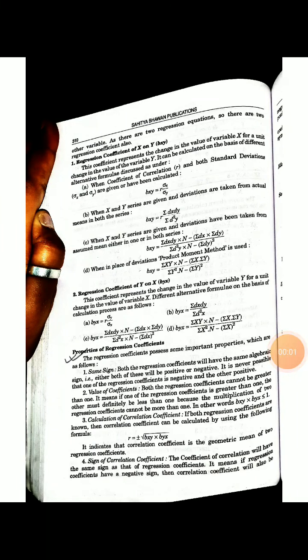We will study regression coefficients. Regression coefficient is an algebraic measurement of the slope of the regression line. This coefficient indicates that if there is a unit change in the values of one variable, then what will be the average change in the values of other variable. As there are two regression equations, so there are two regression coefficients also.